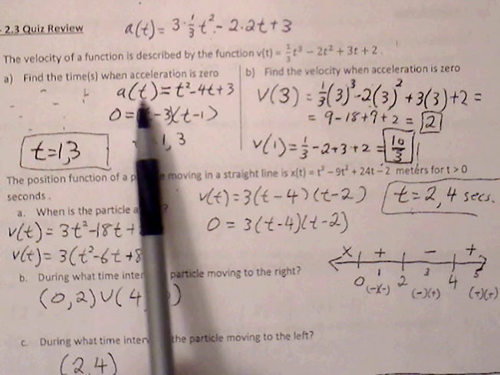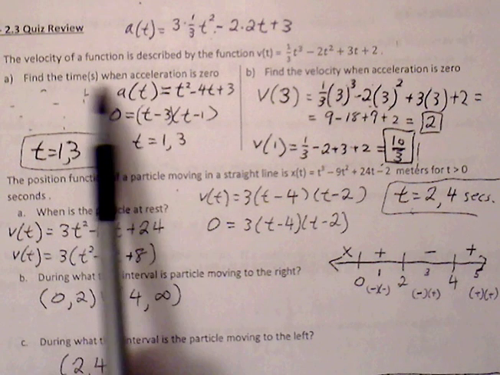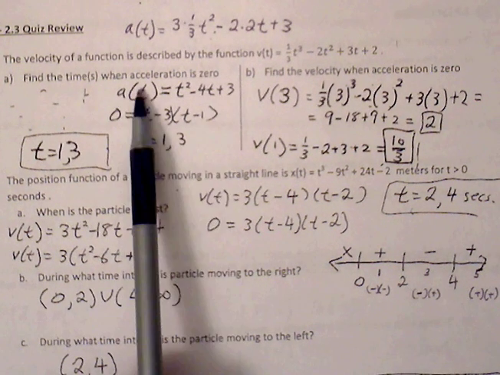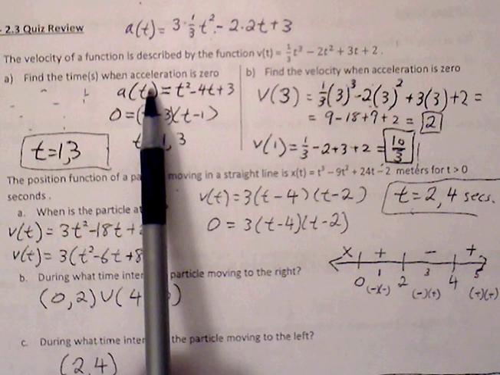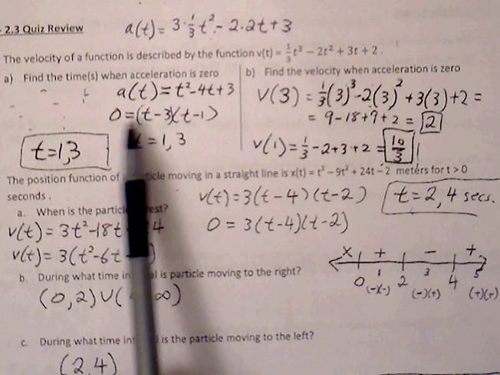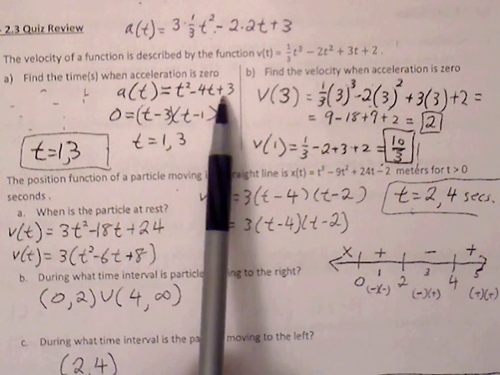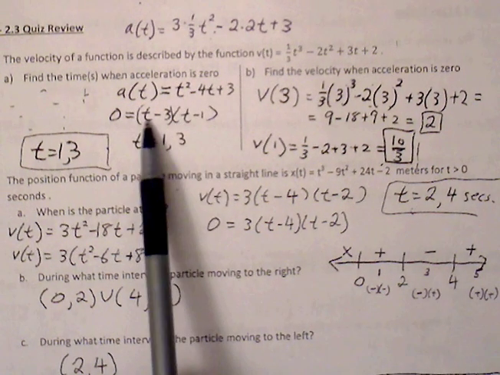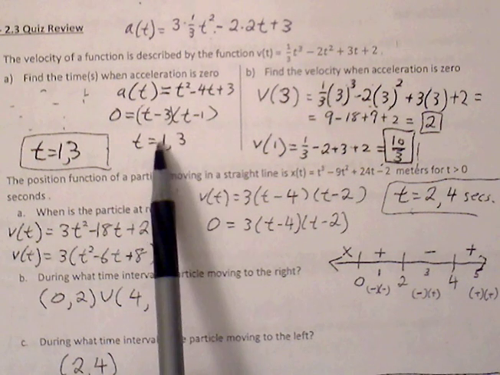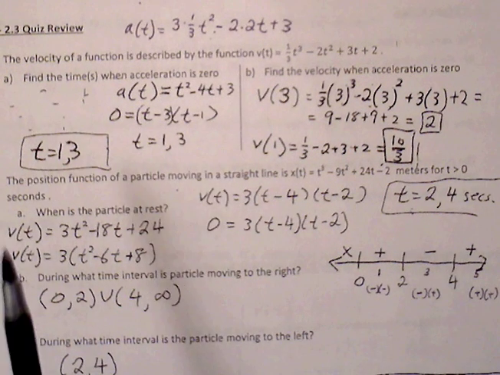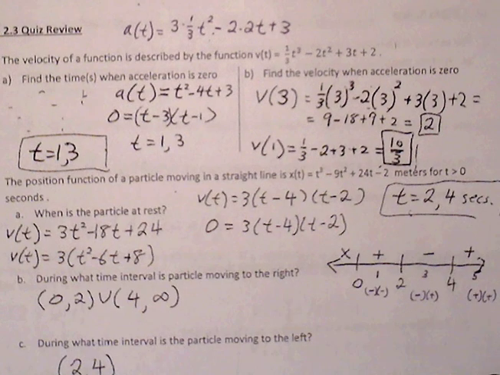Now, once we have our acceleration function, we're trying to find the time when acceleration is 0. So we're going to replace a of t with 0. We want to find out the time when acceleration is 0. And we can factor t squared minus 4t plus 3 to be t minus 3 and t minus 1. We solve for t, and we get 1 and 3 seconds.